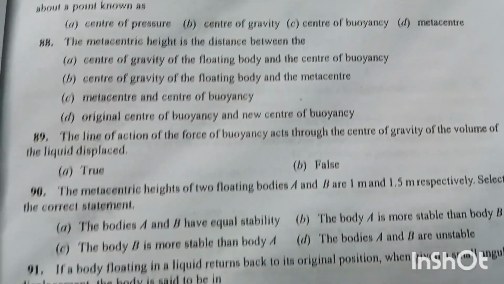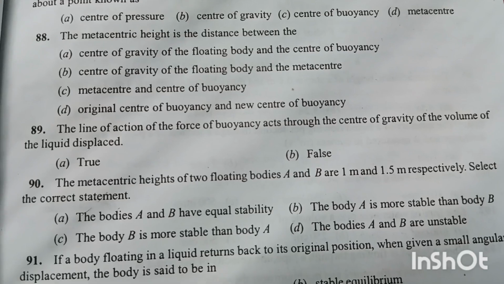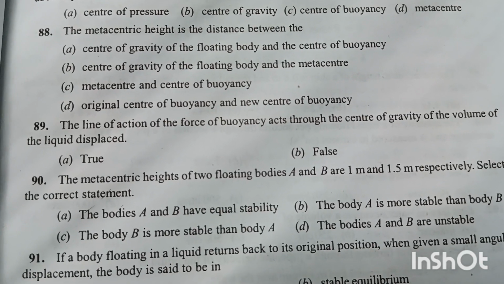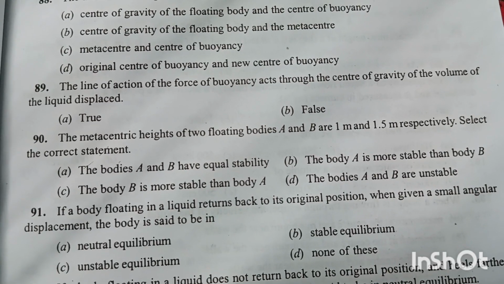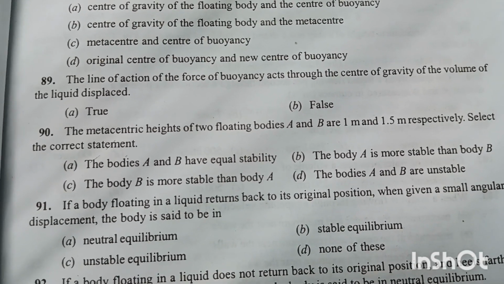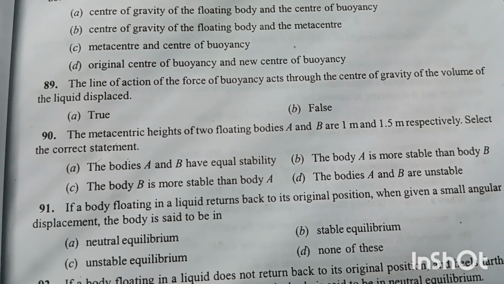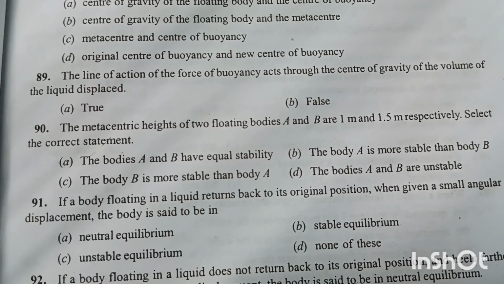Question number 89. The line of action of the force of buoyancy acts through the center of gravity of the volume of the liquid displaced. Option A is the right answer, true. Question number 90. The metacentric heights of two floating bodies A and B are 1 meter and 1.5 meter respectively. Select the correct statement. Option C is the right answer, that body B is more stable than body A because it has more metacentric height.